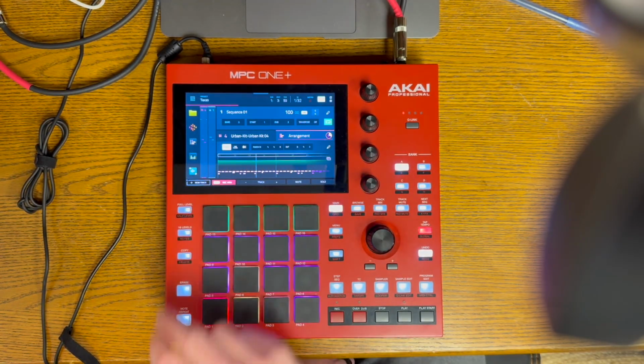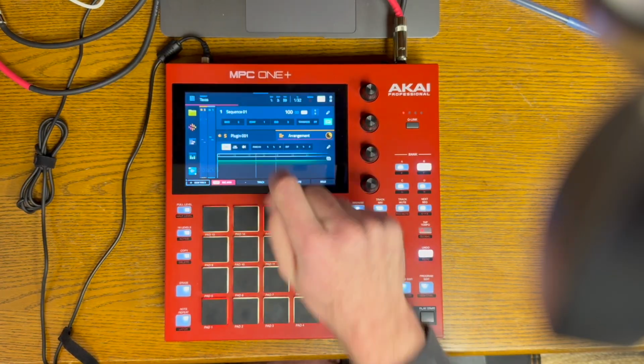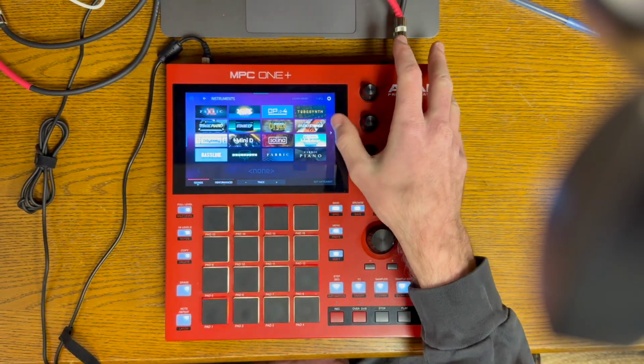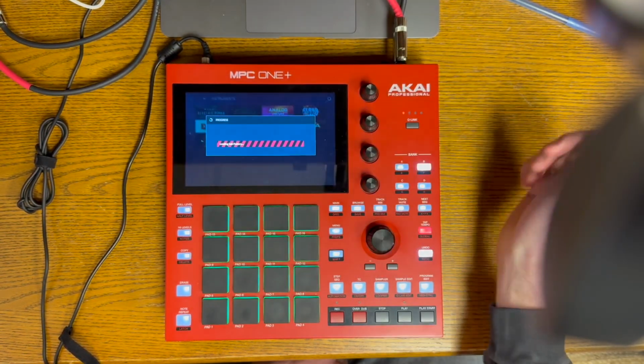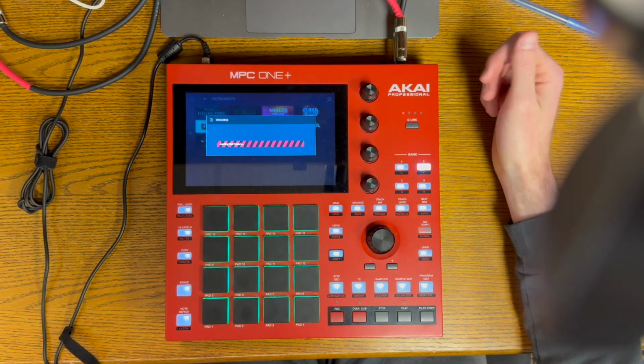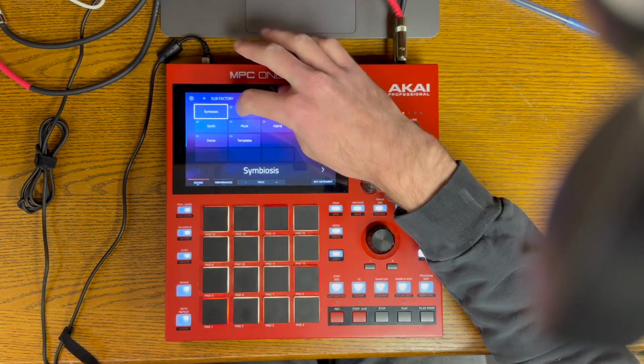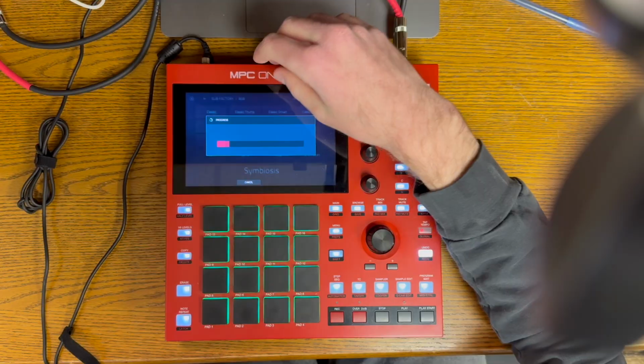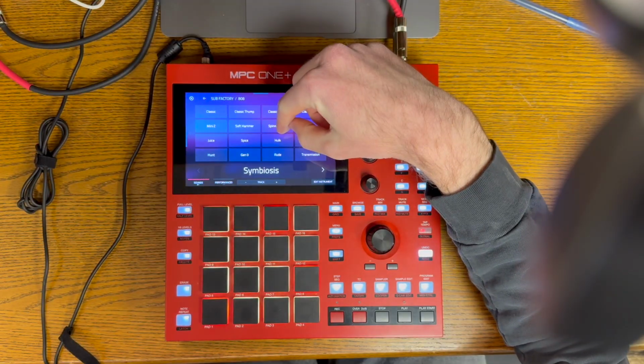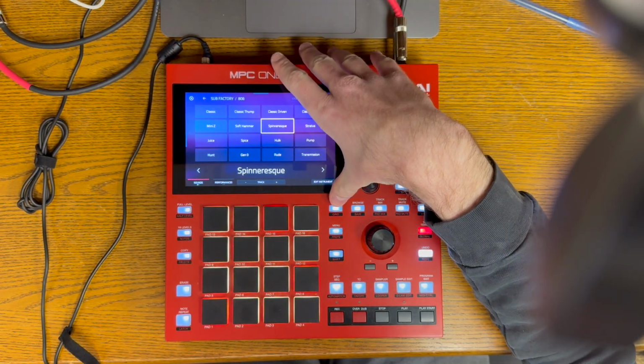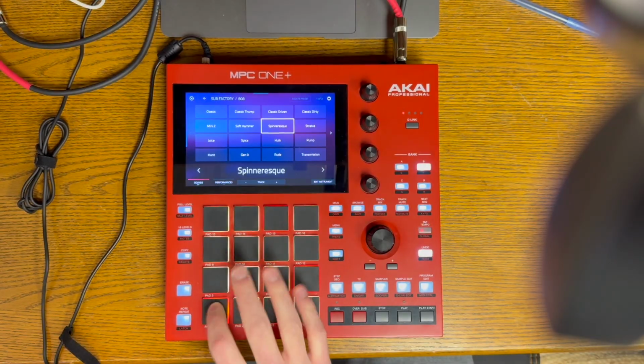Now one last thing, we're going to put in just a quick 808. Open up plugin program, come over here, sub factory, wait for that to load. One that I always love to use is just this one, not even going to try to pronounce it, but I love how it sounds.